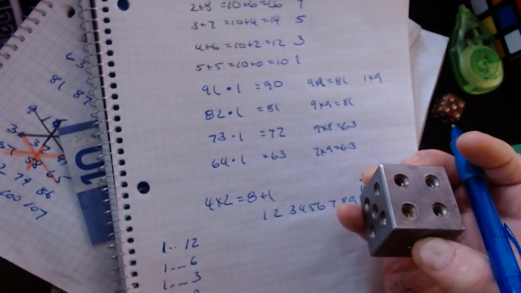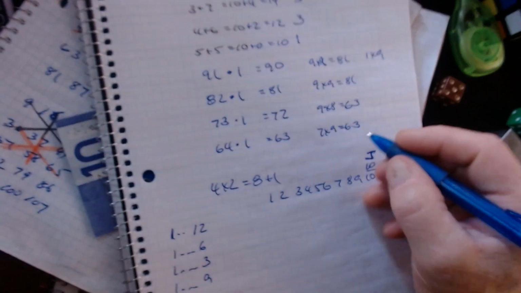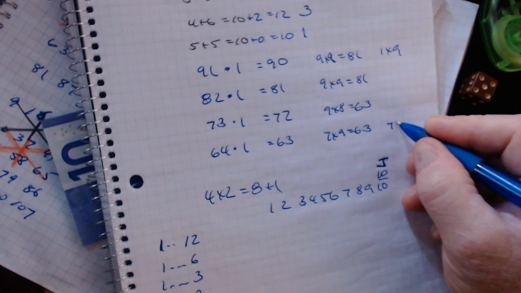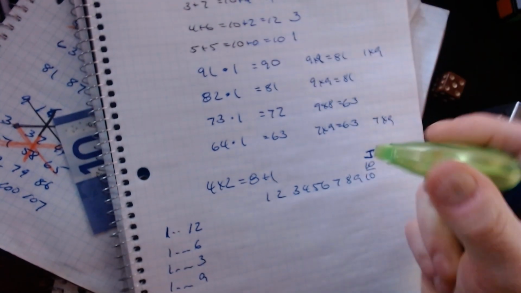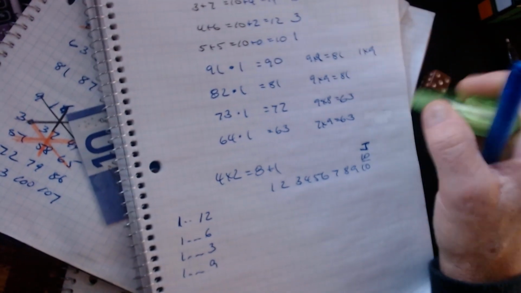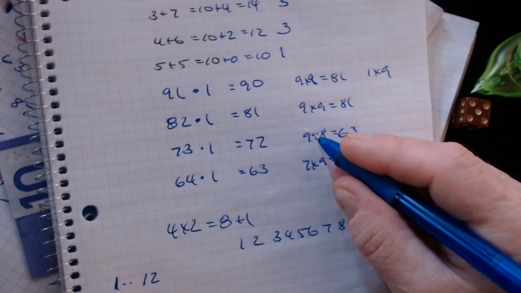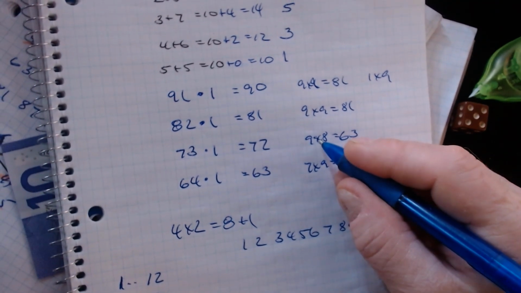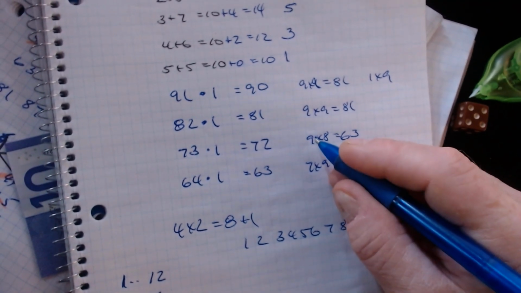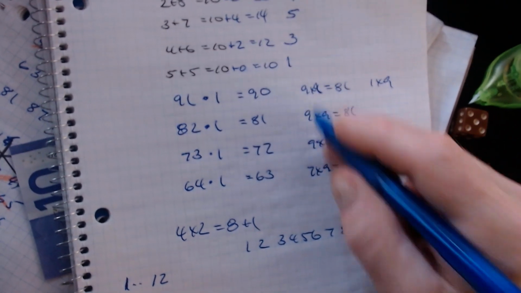Because the biggest number here is 7. So should I be going here? I can go 7 by 9 is 63. Should I be doing over here 3 times 9? 3 times 9 twice? And then 2 times 9? 3 times 9, 3 times 9, 2 times 9? But I'm using just the whole number because I don't want it to get too complicated.